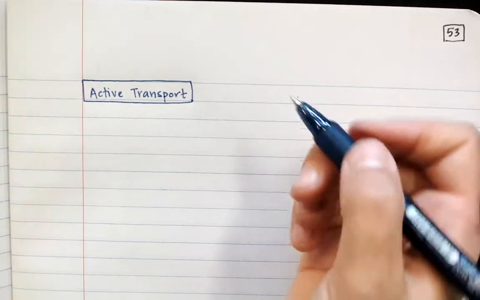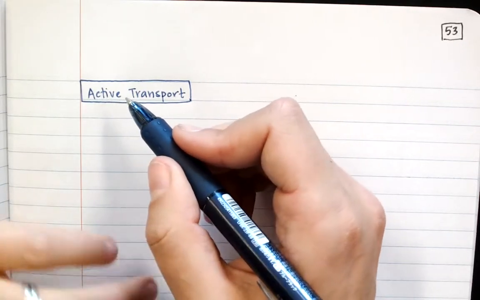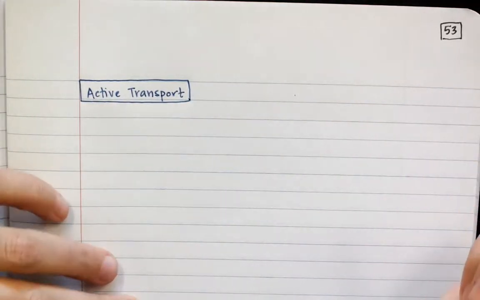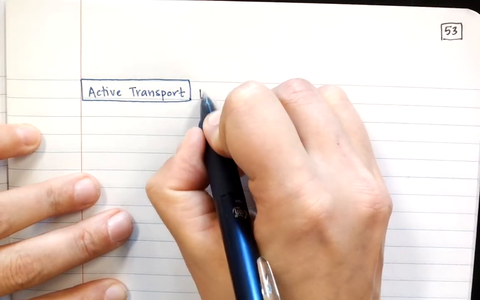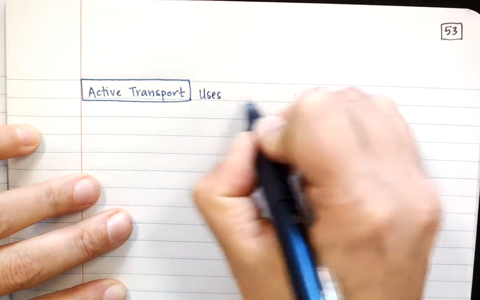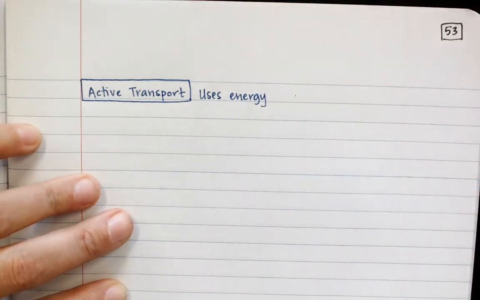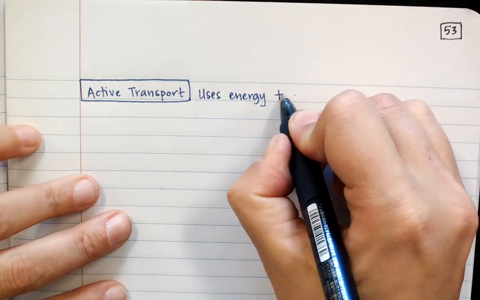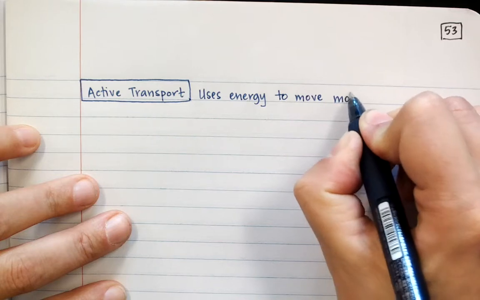And active transport is active, it's not passive. So if passive means it does not use energy, then active means that it does use energy. So the first thing we're going to say here is it uses energy. And it's still going to be moving molecules, so it uses energy to move molecules.